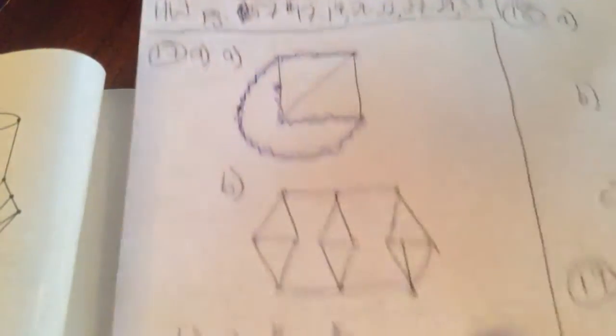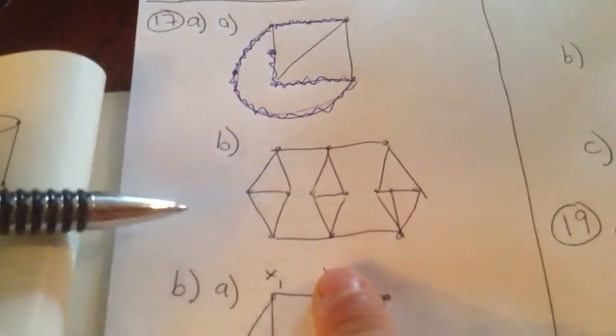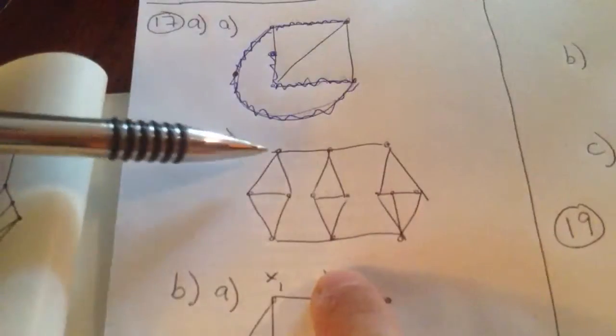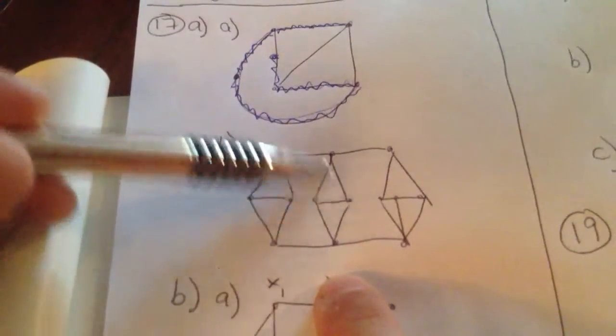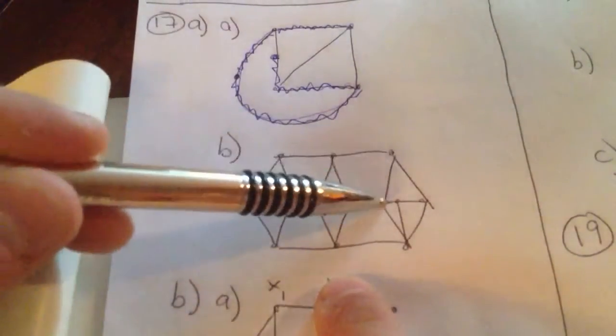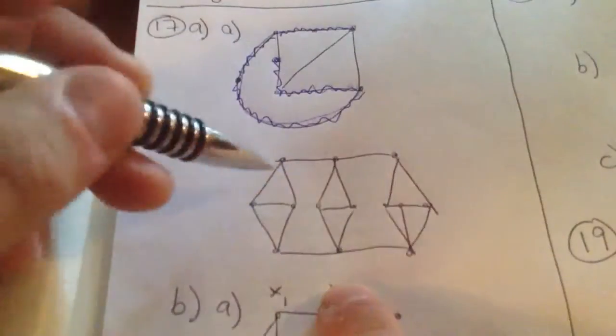In part B, still part A, 13B had a graph like this. I need a Hamiltonian path. Our problem with a circuit was if I go down here, covering all these vertices, and then come back up here, then when I come over, I can go down, but I cannot make it back to where I started. But a Hamilton path will do just fine.